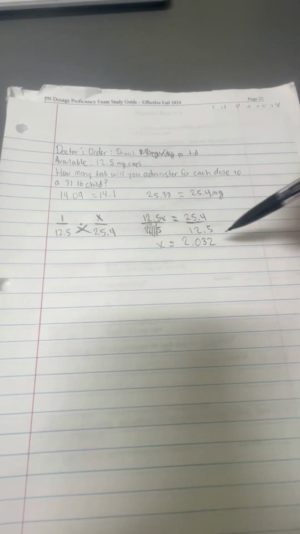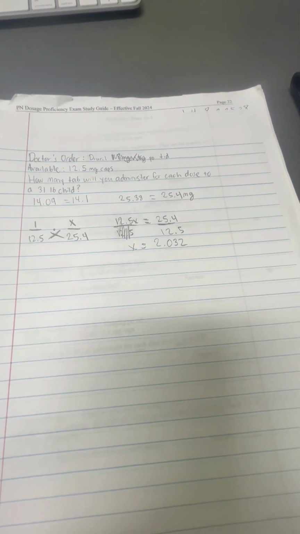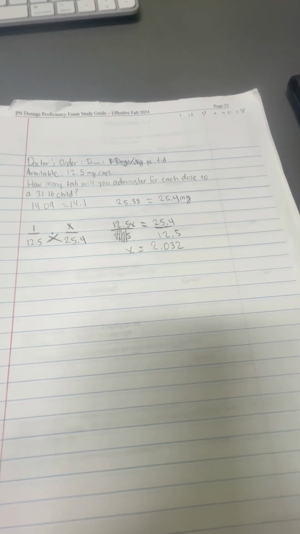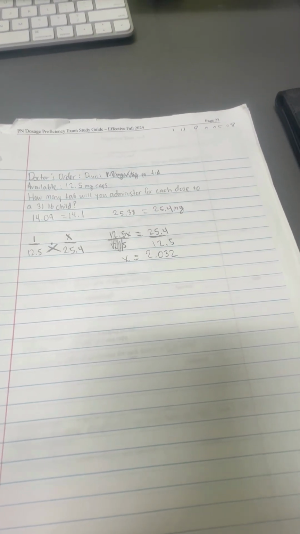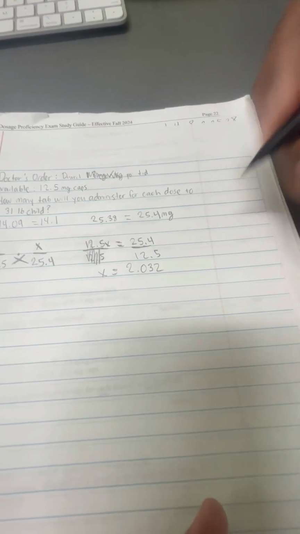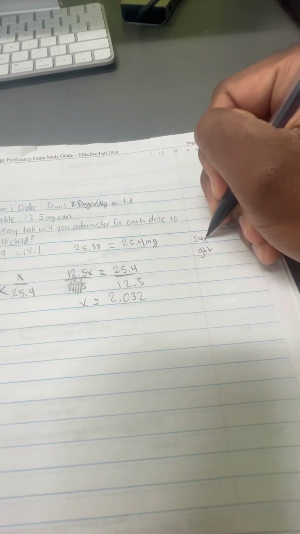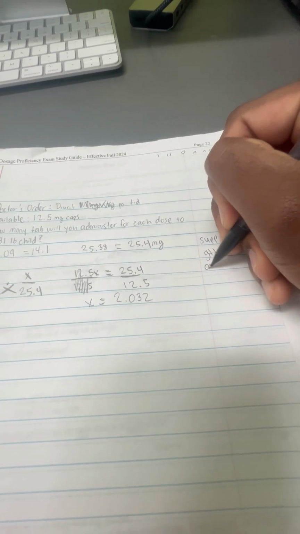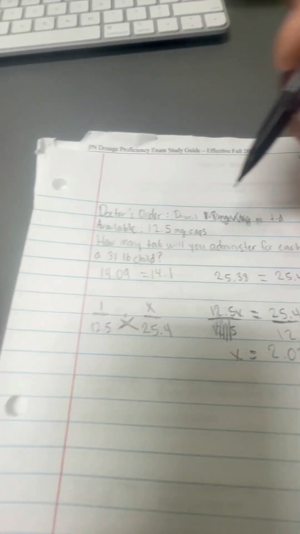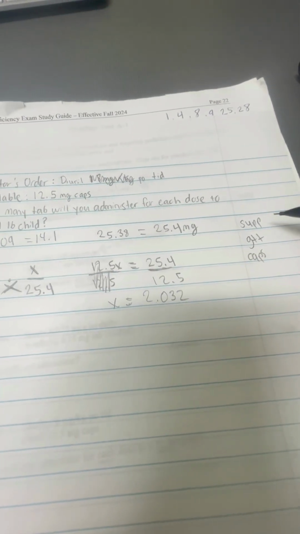Now we need to simplify this. We can't leave it as that. There are 3 units of measurement that, when you're using them in a particular problem, need to be rounded to the nearest whole. And I will go over that in a separate video that's strictly about rounding guidelines. But those units of measurement are drops, suppositories, and capsules. Now, mind you, this question is asking about capsules. And as I just said, we need to round these to the nearest whole. These are the 3 units of measurement.